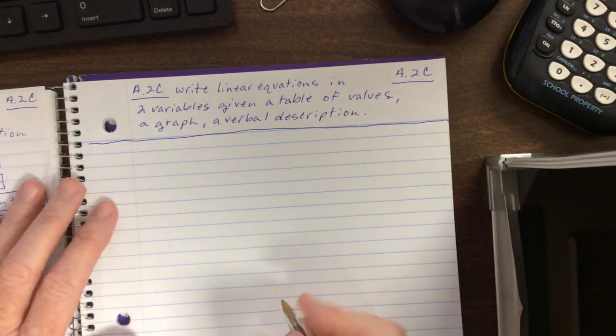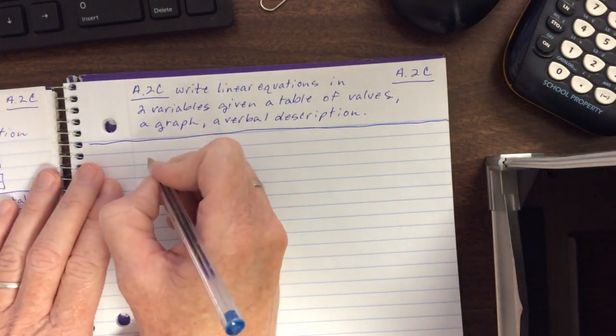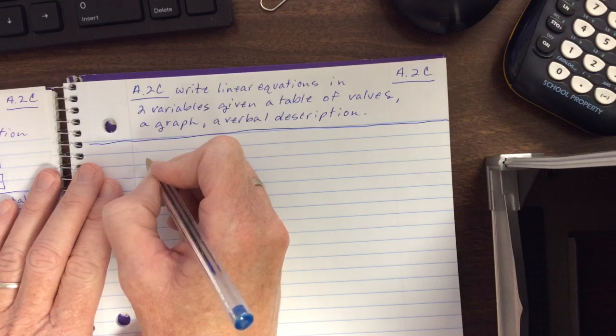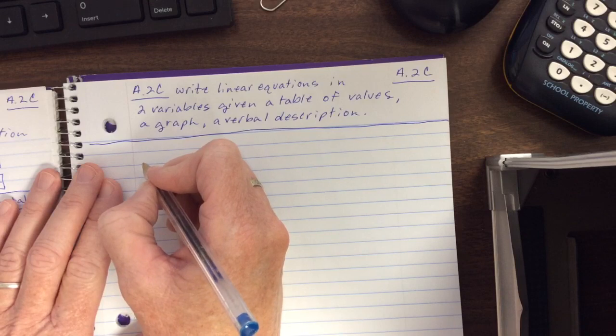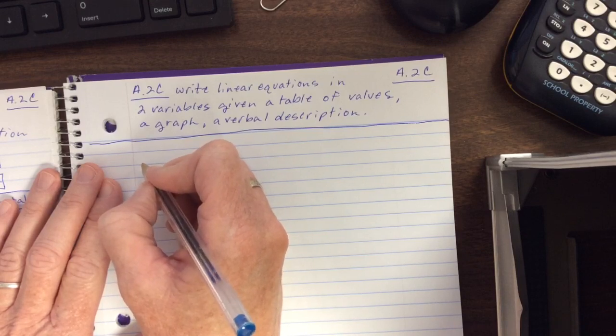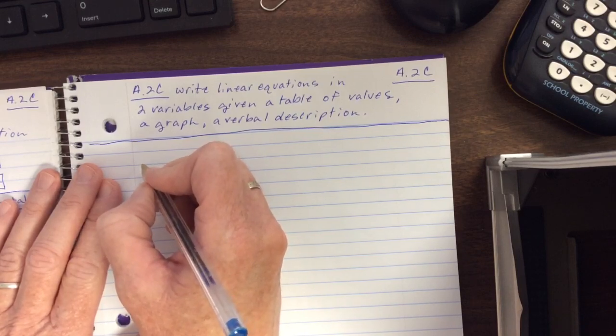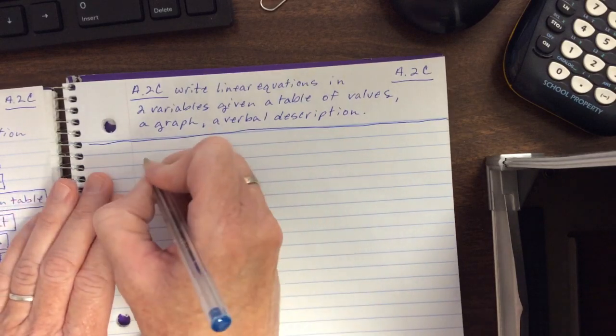Here is our first example, and we are going to use a table. So in the question, if they provide you with a table, they're going to ask you what equation matches that table.